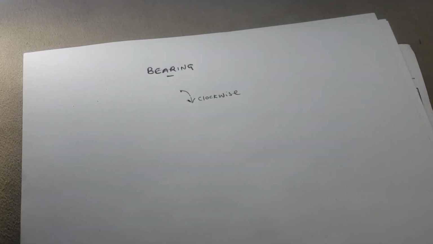So the bearing of a point is the line joining the center of a compass through the point, measured in degrees in a clockwise direction from the north direction. So starting from the north in a clockwise direction.